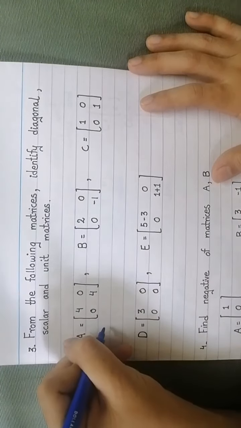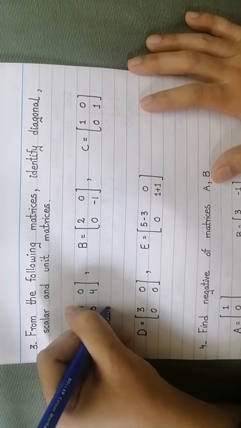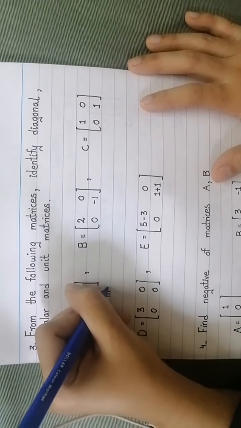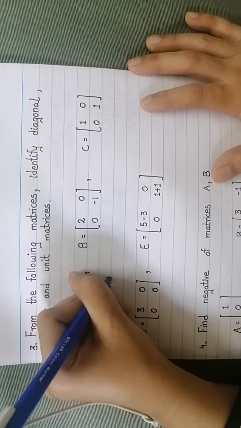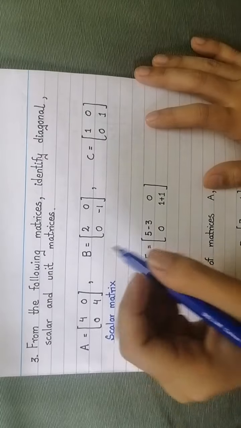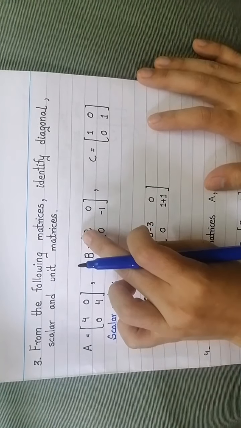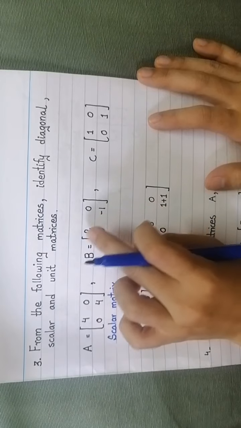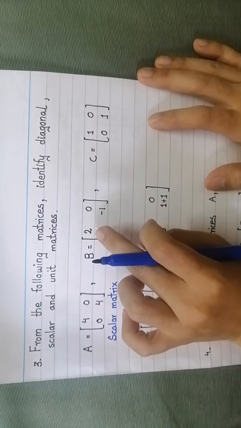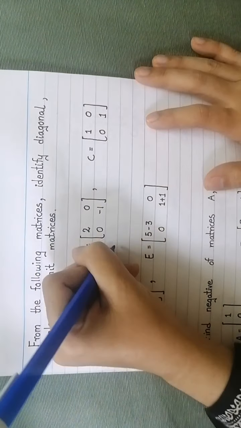So this matrix is scalar matrix. Now look at this. Here its diagonal entries are non-zero, but these are not same. So we can say that this one is diagonal matrix.